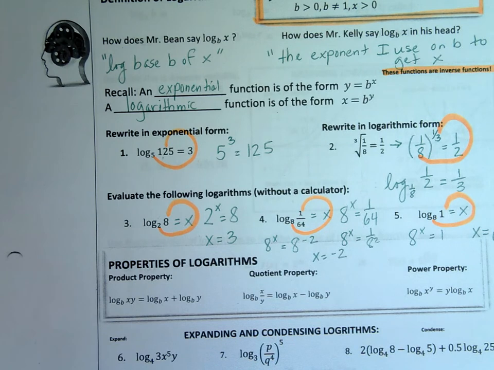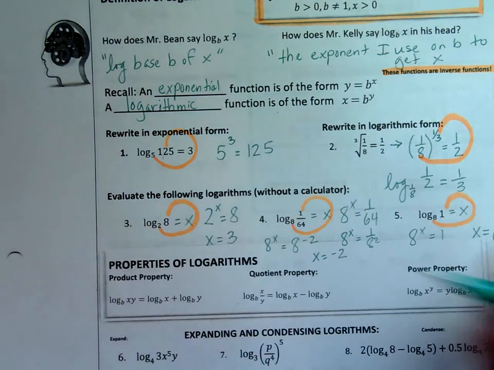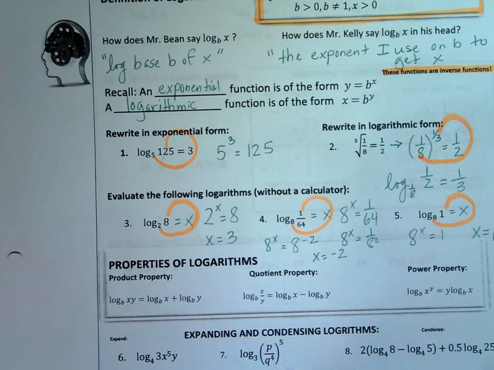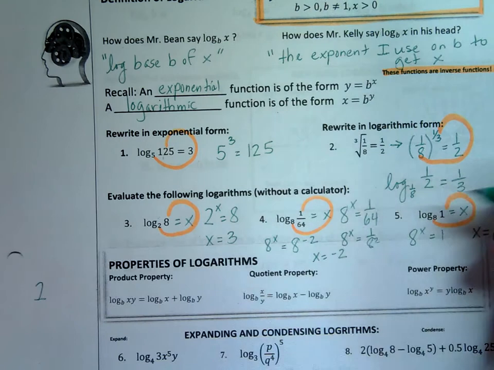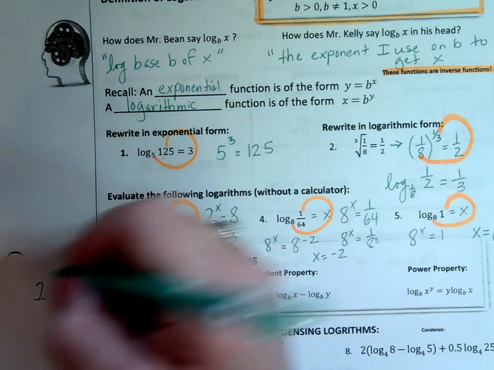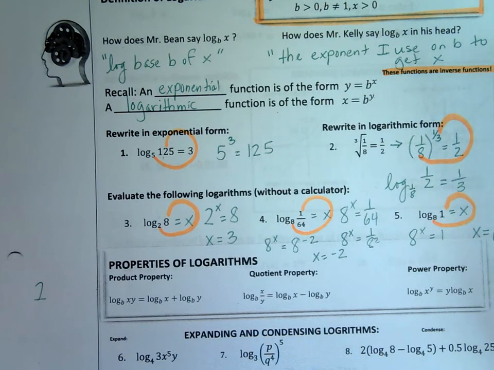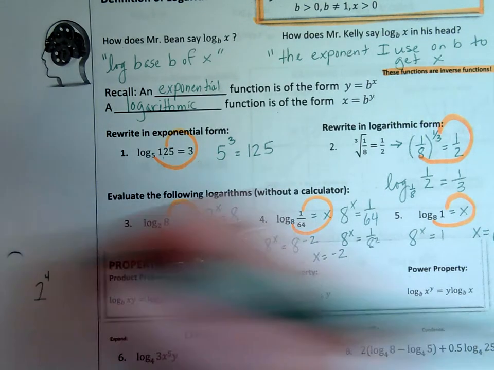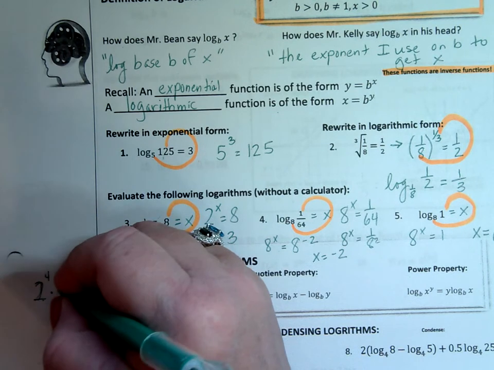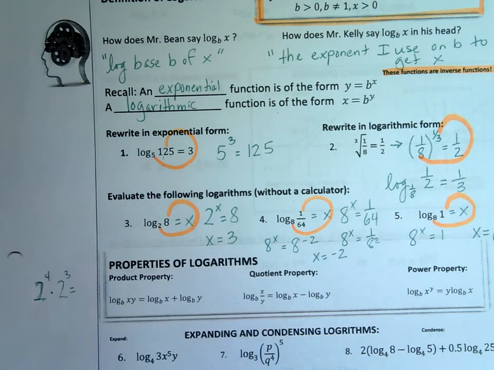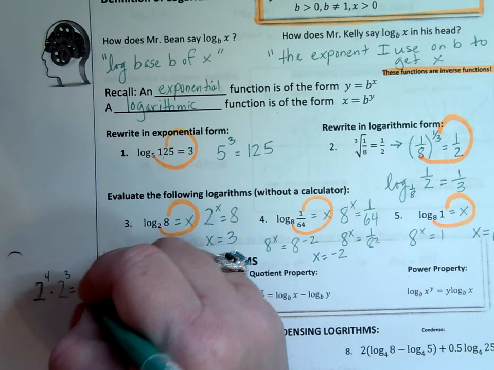So say, for example, I have 2 to the 4th times 2 to the 3rd. What do you do with those exponents? Like bases, multiplying the pieces together, you add them. So you got 2 to the 7th.